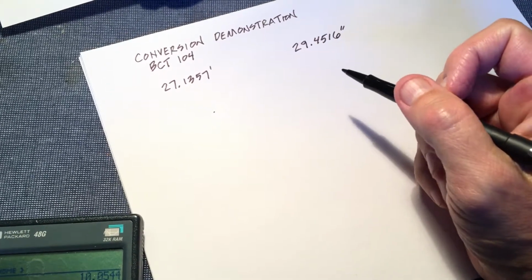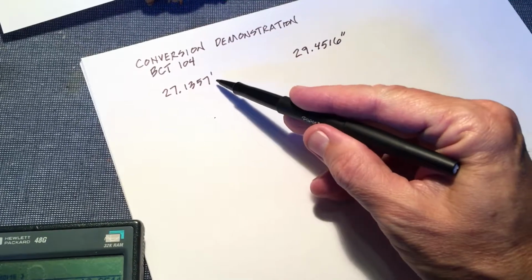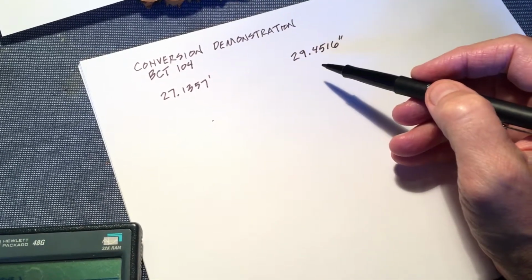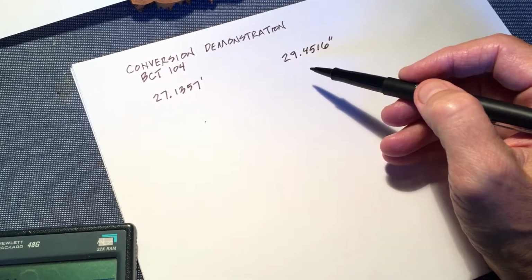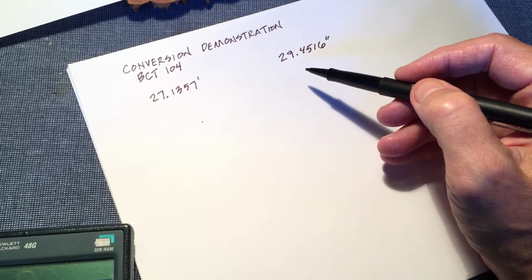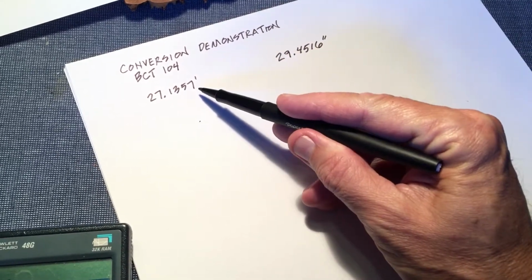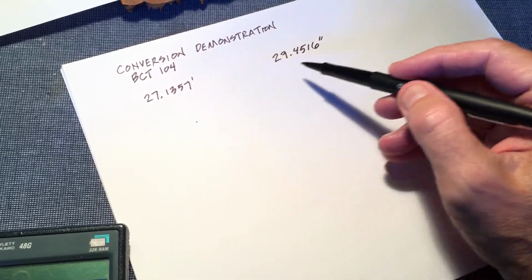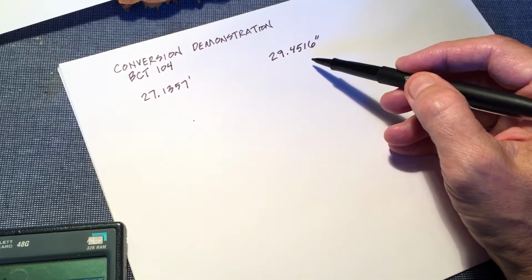In this brief video, I'm going to attempt to show you the conversion practices for going from decimal feet into decimal inches and from decimal inches into decimal feet, bearing in mind that we're going to follow the rules that we learned in class. To go from decimal feet to decimal inches, I'm going to multiply by 12 inches per foot. To go from decimal inches to decimal feet, I'm going to divide by 12 inches per foot.